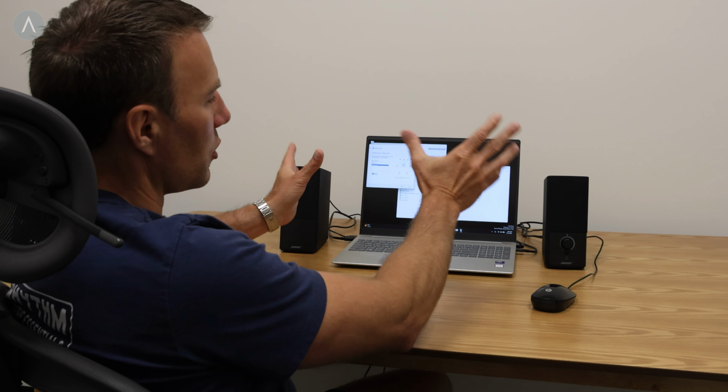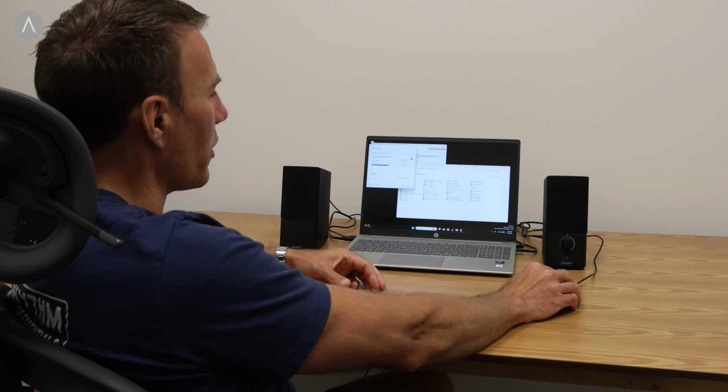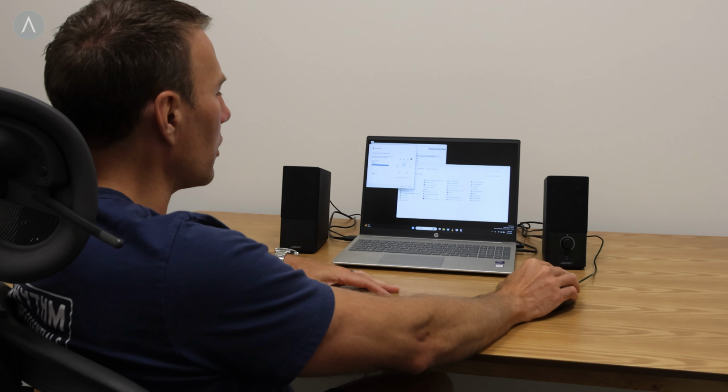If for some reason you have this misconfigured, then it's not going to sound right. Like if you have your front channels and your rear channels switched, it will show where it's coming out from and you'll hear it from the wrong location.